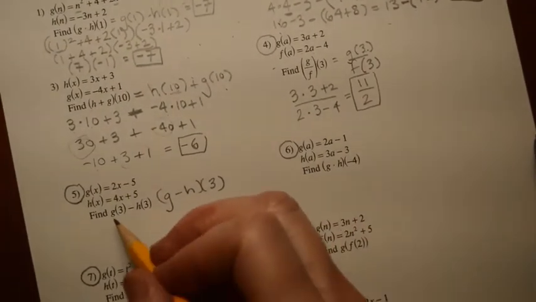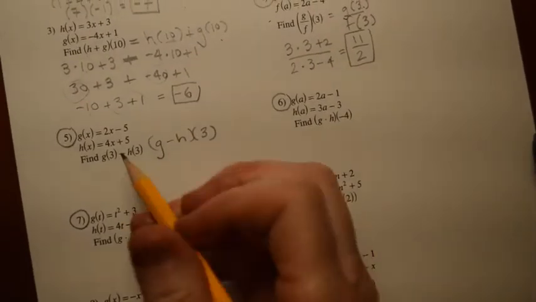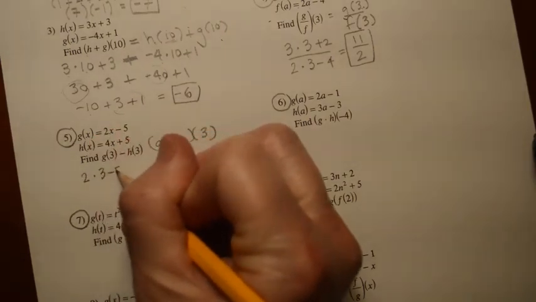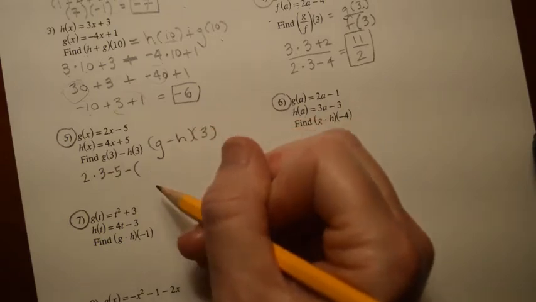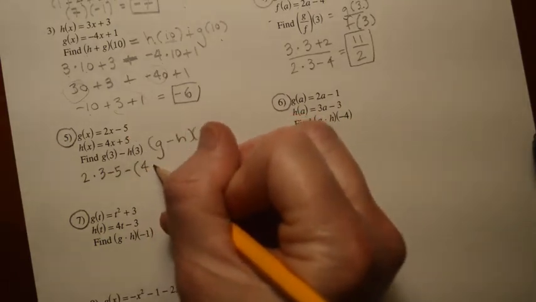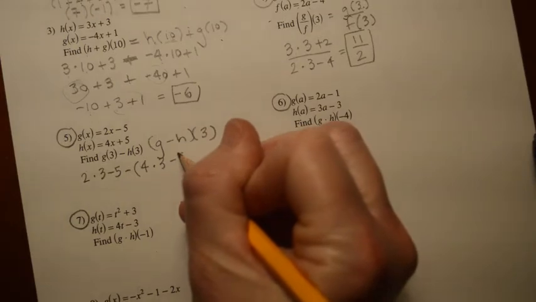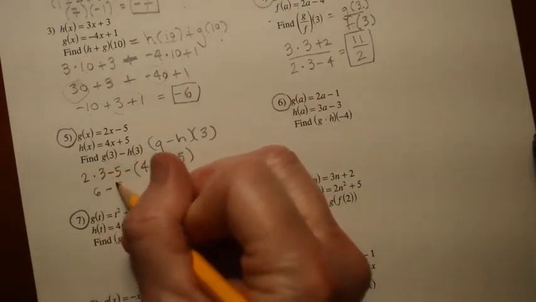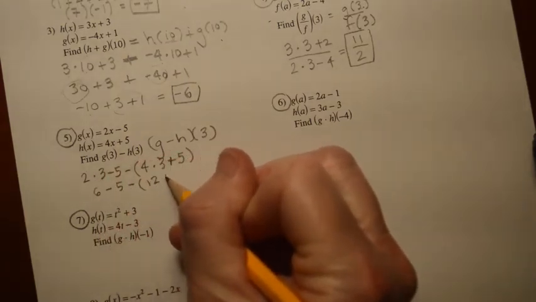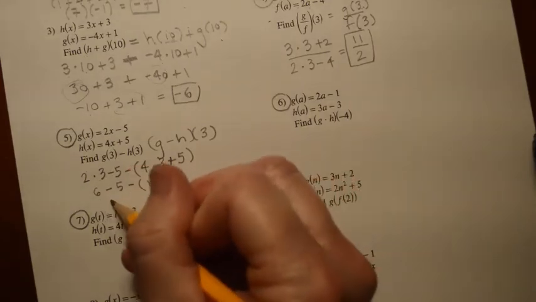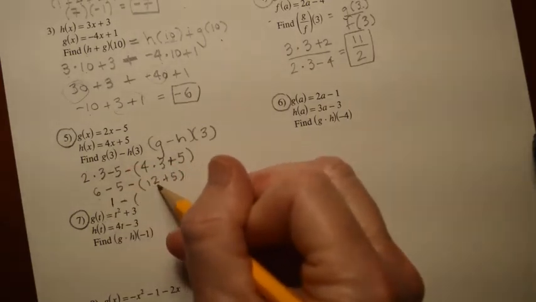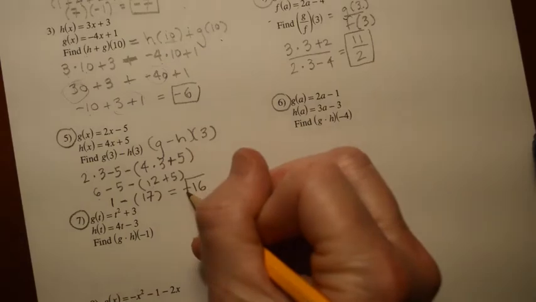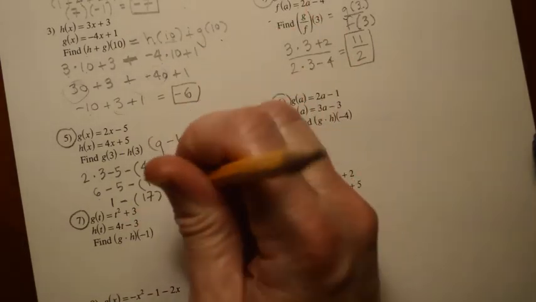Right, number 5, again, they did a little bit of the work for us here, where they already wrote it this way. So g of 3, that would be 2 times 3 minus 5, minus, hopefully you remember to put that parentheses around there after the minus sign. So then it's 4 times 3 plus 5. That's 6 minus 5 minus, and in parentheses we're going to get 12 plus 5. 6 minus 5 is 1 minus, and then in parentheses 12 plus 5 is 17. So you should have gotten negative 16. Whoops, negative 16 is your answer. Now that looks like positive 16.